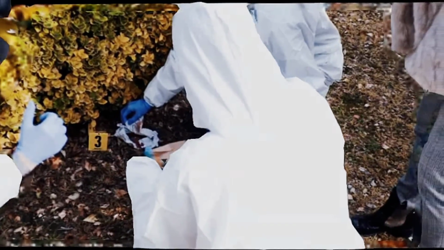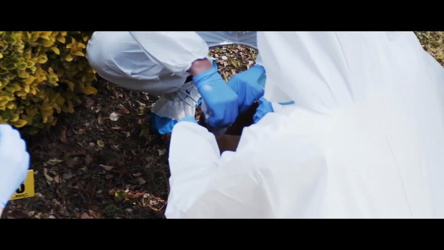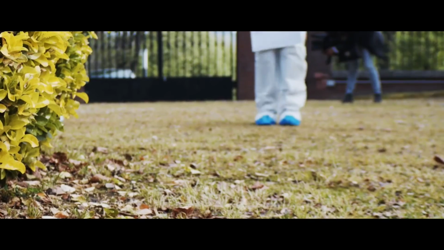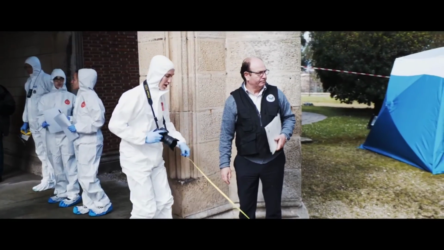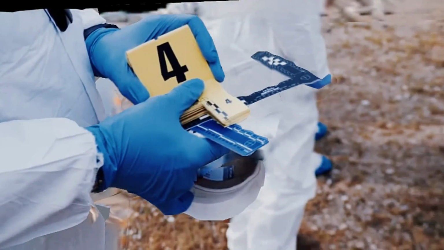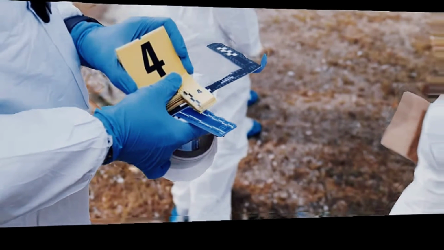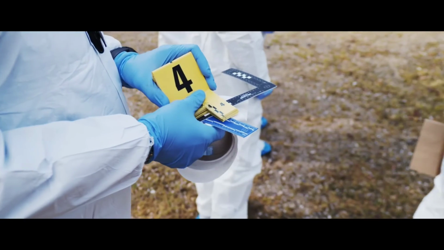Third evidence is a tissue with blood stains. This can be used for blood analysis to identify whose blood it is. Fourth evidence, I think that is a ruler. It might have been used as a tool during the robbery.